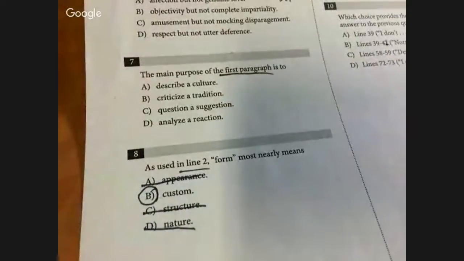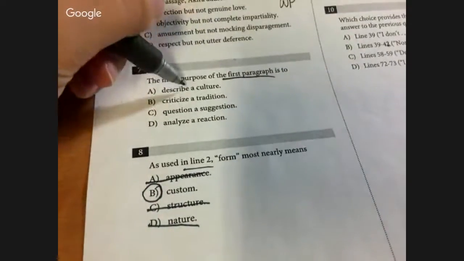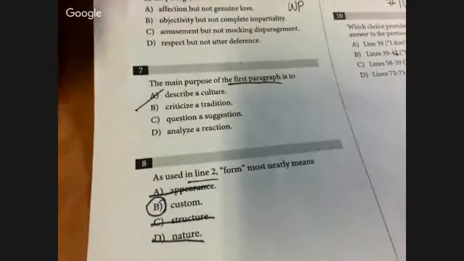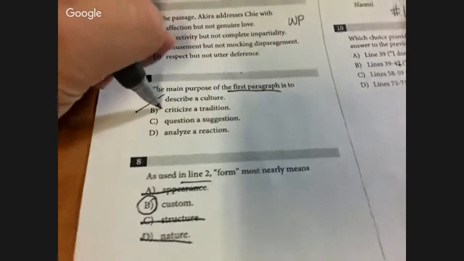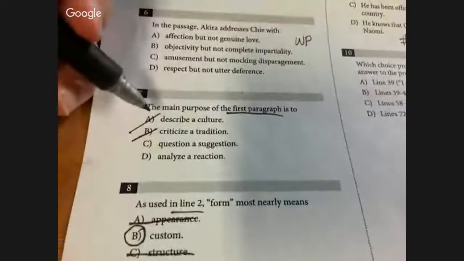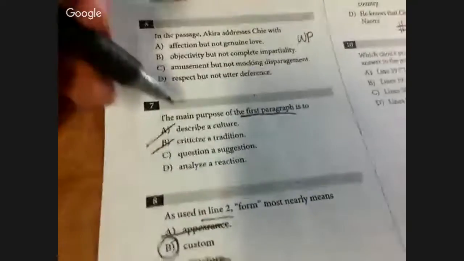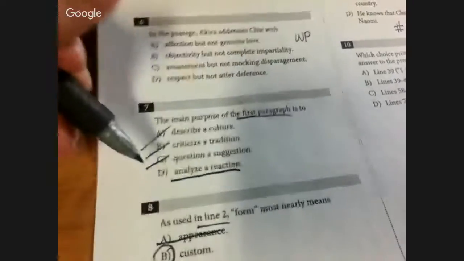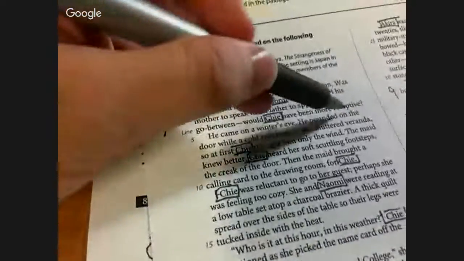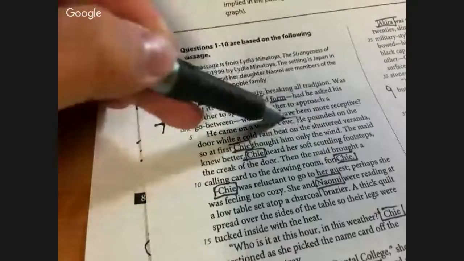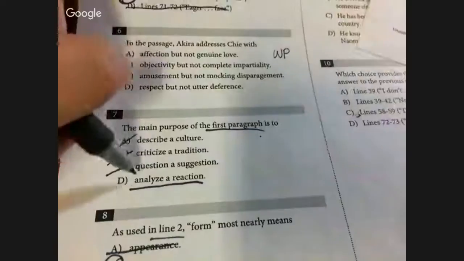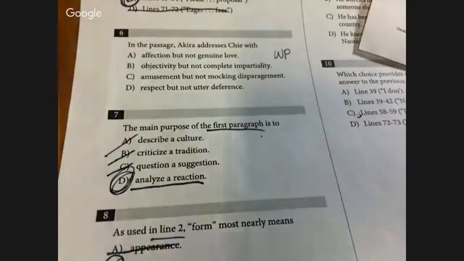So, A, describe a culture. It does not describe the culture at all. B, criticize a tradition. It does not criticize. Question a suggestion. Well, there wasn't a suggestion and it was never questioned. D, analyze a reaction. Well, it does. Would Chie have been more receptive? That's analyzing how Chie reacted to his proposal. That would be the answer here.